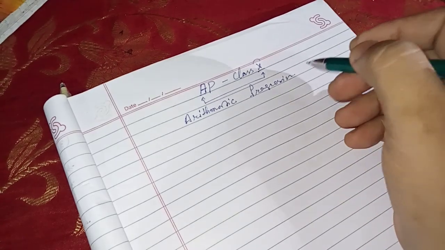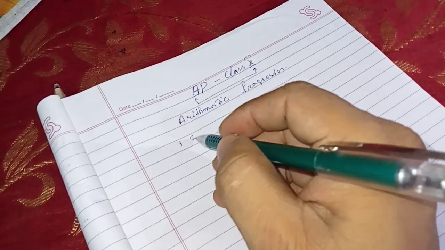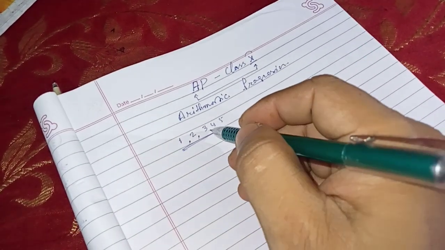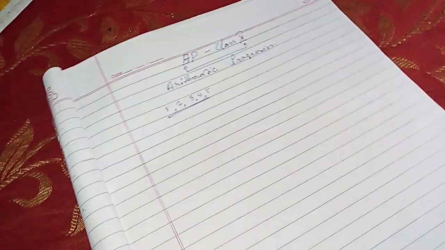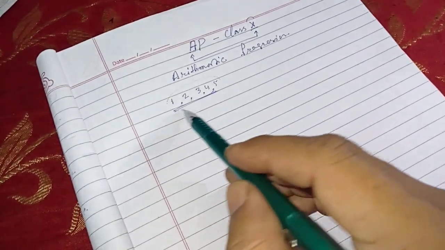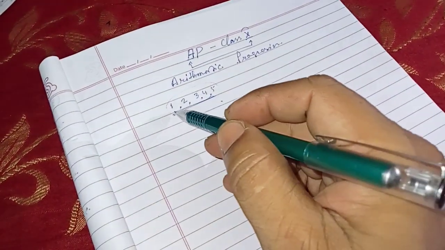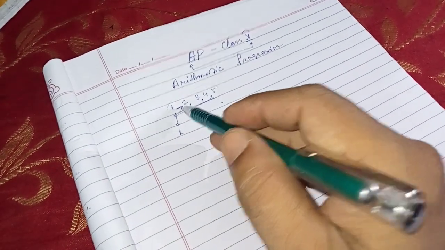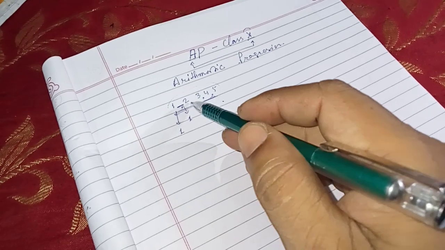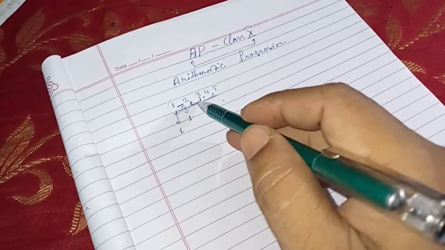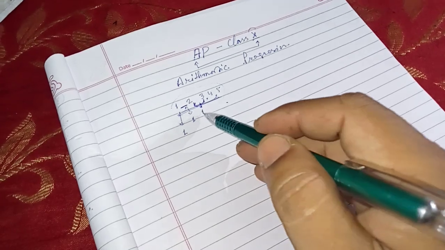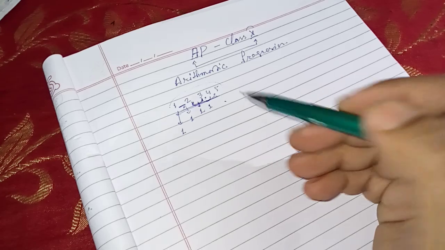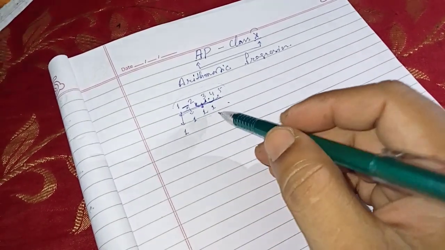So, what is that? Let's have some numbers: 1, 2, 3, 4, 5. I have written 5 consecutive numbers. Now I have to find what is the relation between these numbers. What is the first number? The first number is 1. Can you state the difference between these two? Yes, it is 1. The difference between the second and third term is also 1. Third and fourth term, it is also 1. So look, there is a relation between these.